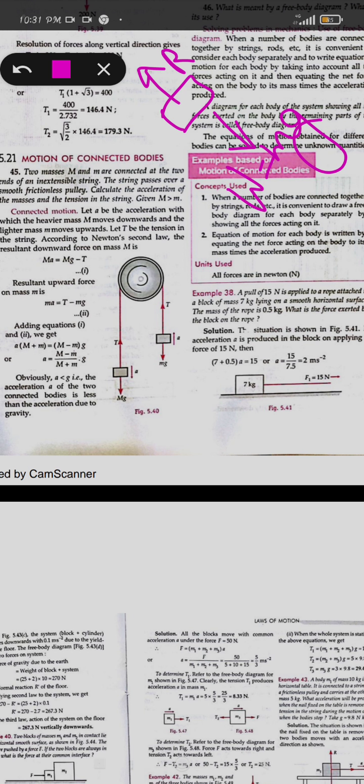So we know that if the bodies are connected together by strings, rods, or pulleys, then it is convenient to draw the free body diagram. This is the free body diagram for each body separately, showing all the forces acting on it, like the string's tension, and the weight. Okay, by giving all the forces acting on it, that is weight, tension on the body due to this weight, and acceleration, all the forces acting on it can be seen by the free body diagram.